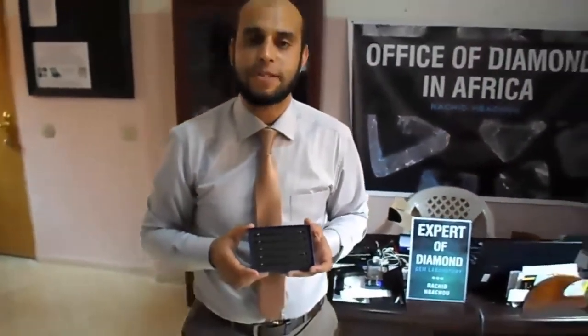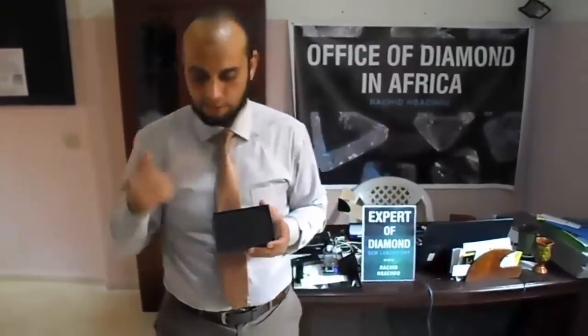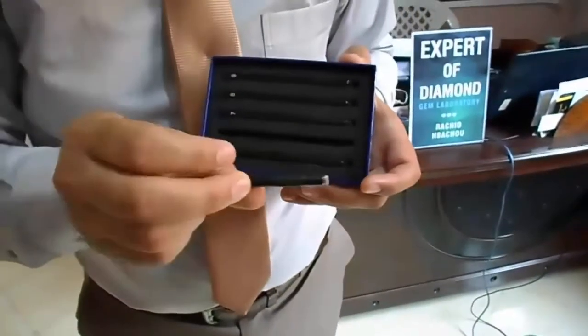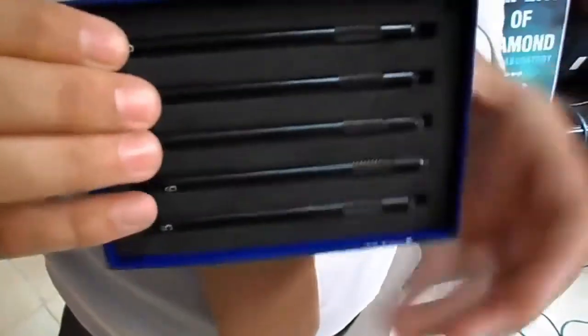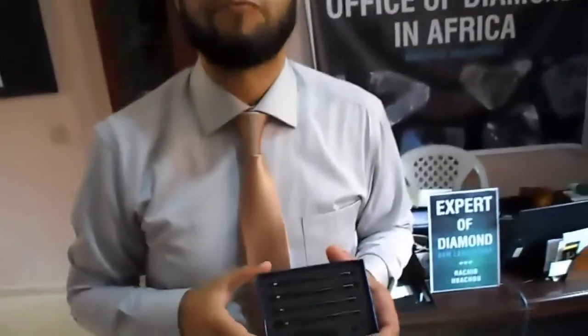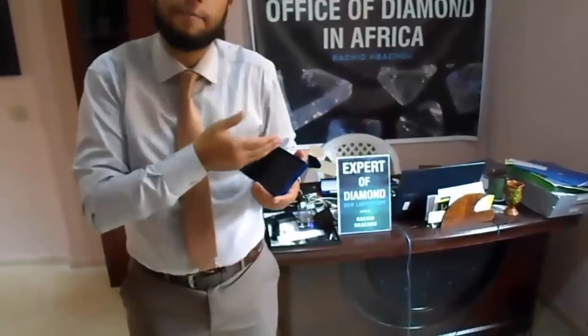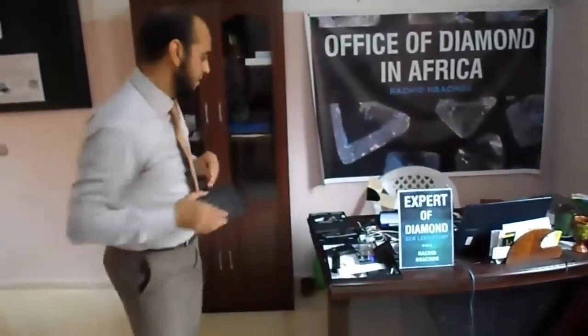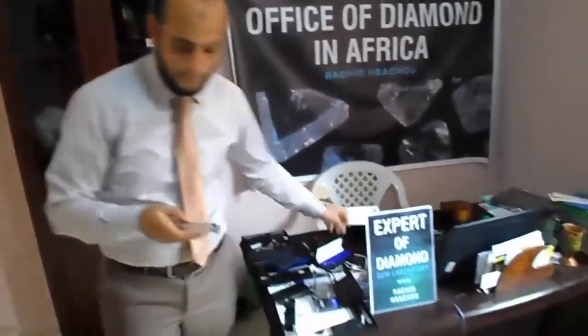This material is for testing the hardness of gemstones. I will talk to you later about Mohs hardness. Every mineral has its own hardness, starting from 1 to 10. Every mineral in the scale is harder than the last one. So use this pen, this is 9. This is 6, 7, 8, 9. You can find also another kit for testing hardness from 1 to 10. But in general, for gemstones we only need 7, 8, 9, because most of them are more than 7 in Mohs hardness. This instrument is a spectroscope.